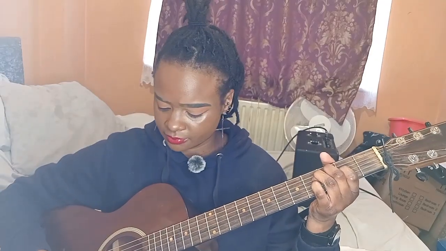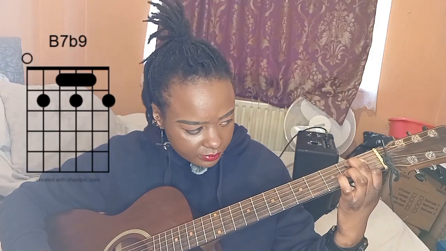All right, so what I'm playing here, I'm sure that we all know how to play the C diminished chord, so the B7 flat 9. So what I'm doing, I'm barring the 1st fret on the 4th, 3rd, 2nd string. Then I put my 2nd finger on the 5th string, 2nd fret. Then I'm putting my 3rd finger on the 3rd string 2nd fret, and then my pinky on the 1st string 2nd fret.